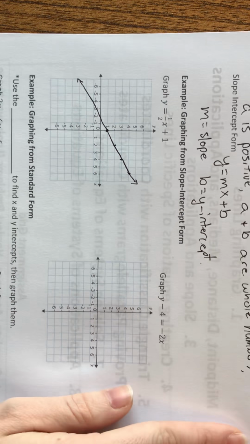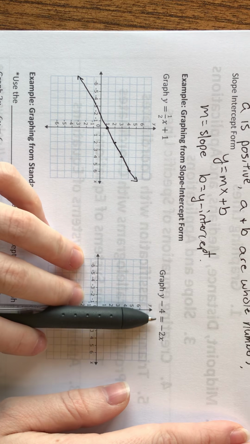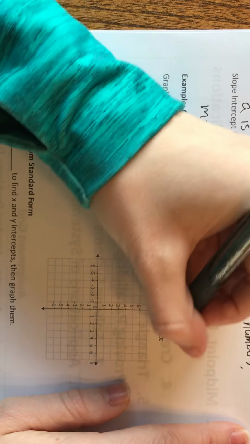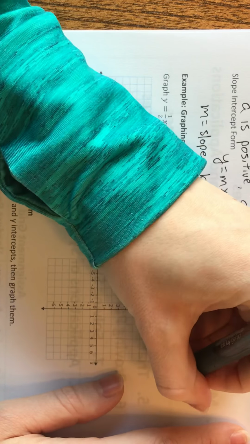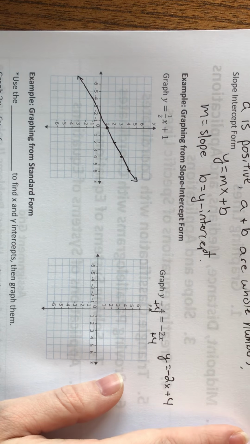Same thing with the next example. In order to graph this, we do need to put it into slope-intercept form. We can't just leave it like y minus 4. We need it to say y equals. But again, easy. Add 4 to both sides. And we get y equals negative 2x plus 4. And then we do the same thing with this one as we did with the last one.